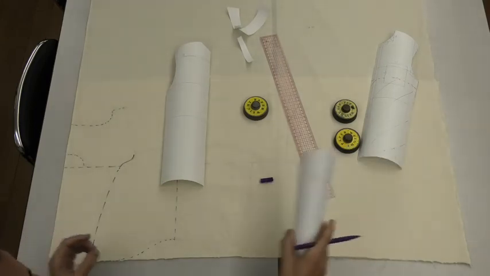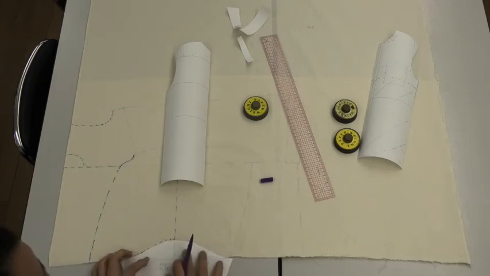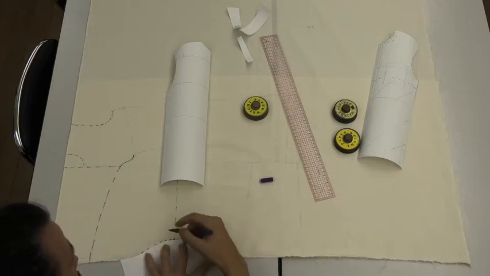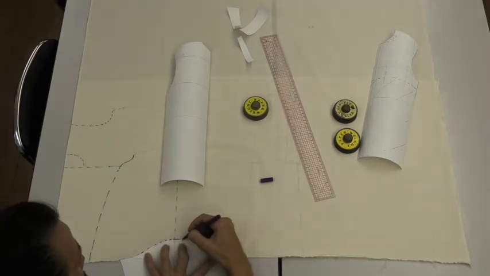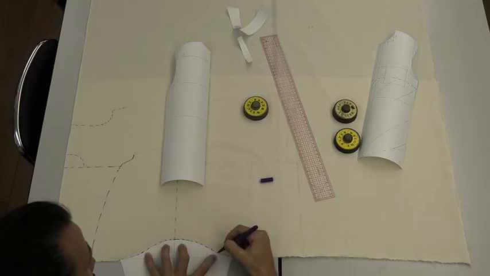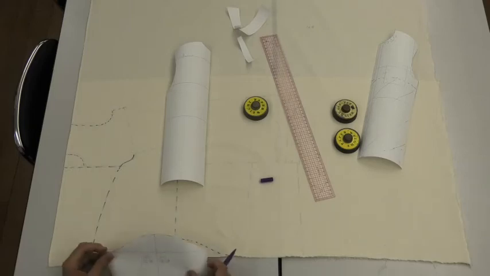One thing I can try is to continue to draw the top of my sleeve, and then it's gonna be done, and I can forget it. So this is the right part. Let's draw it. Okay, this is done.